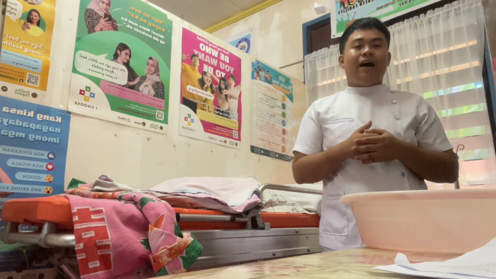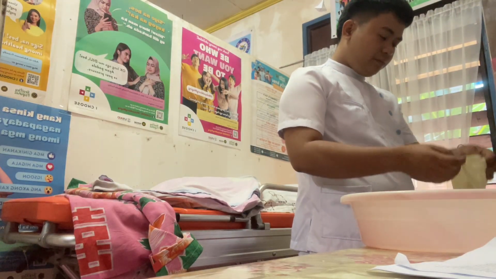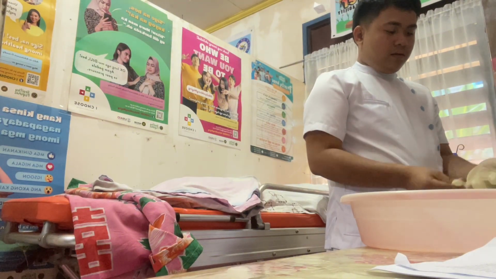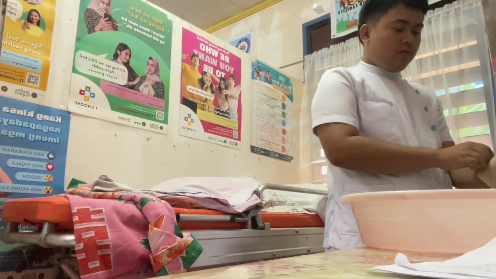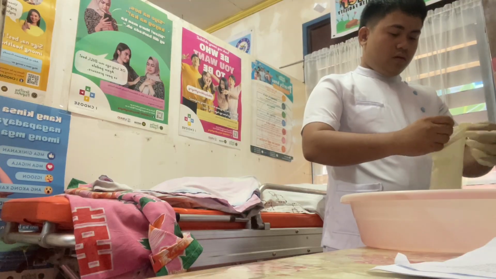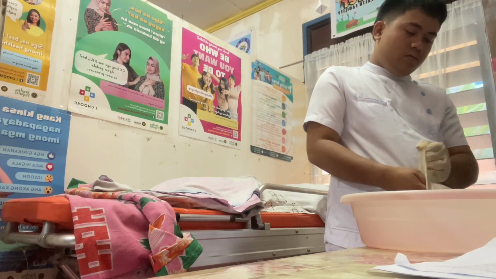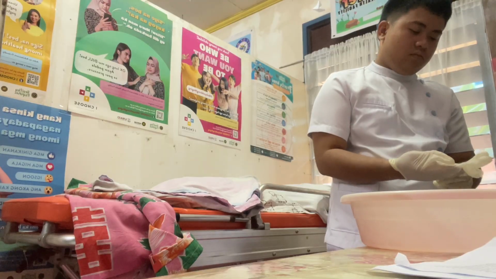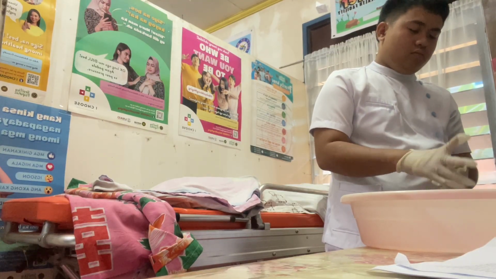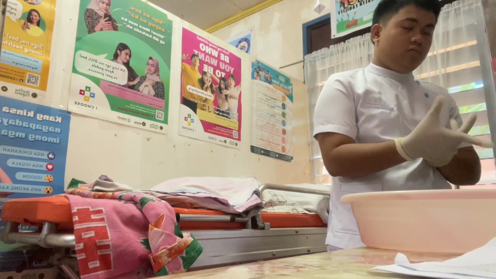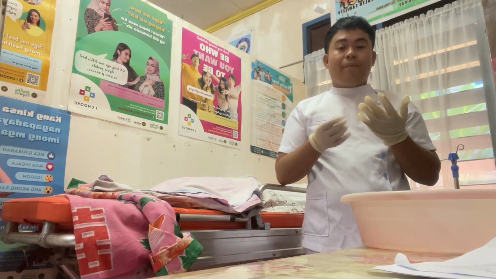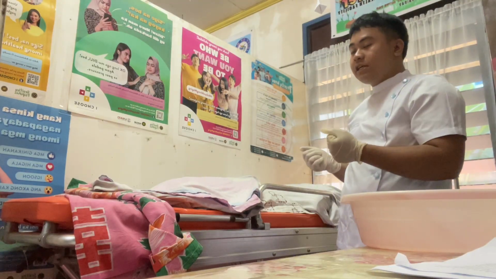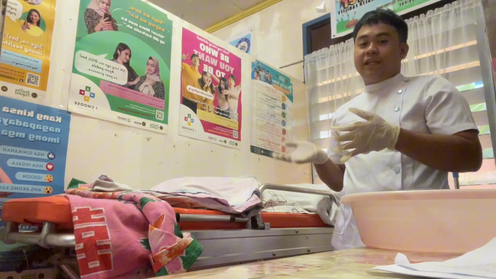And then after that, we have to don gloves. So the gloves will serve as another layer of protection against the bacteria or microorganisms that we perhaps encounter throughout the process.